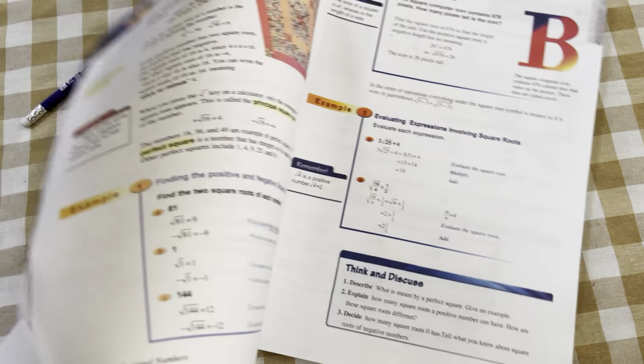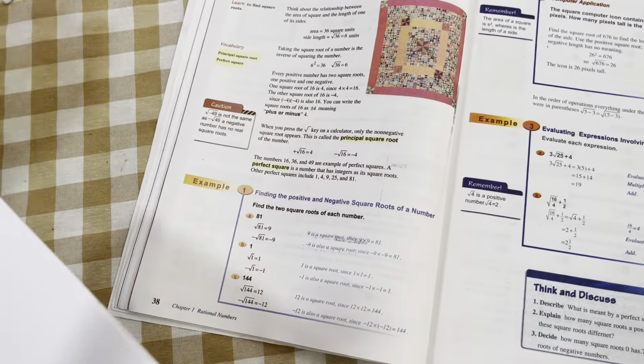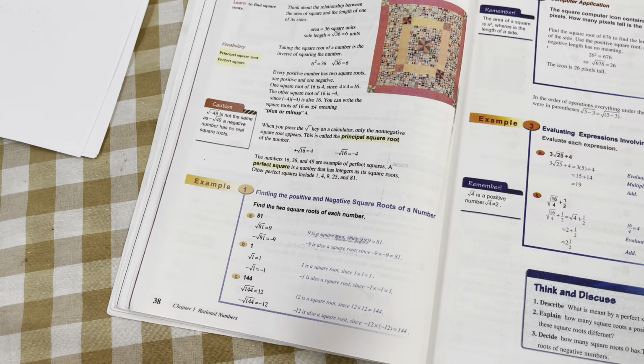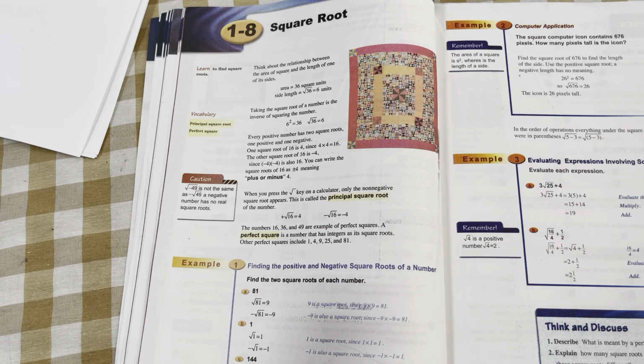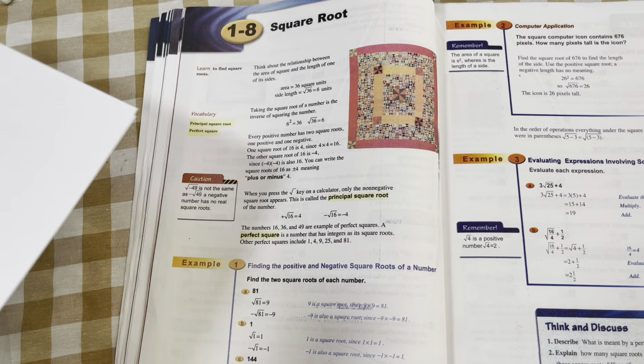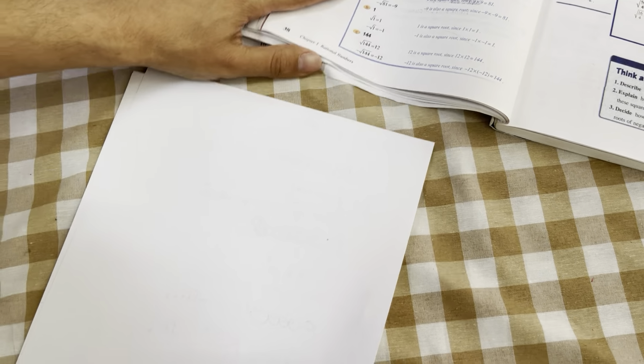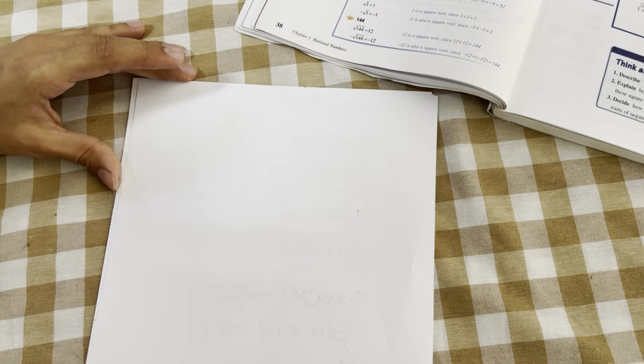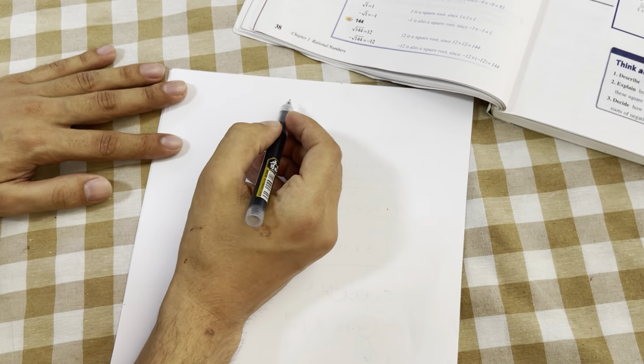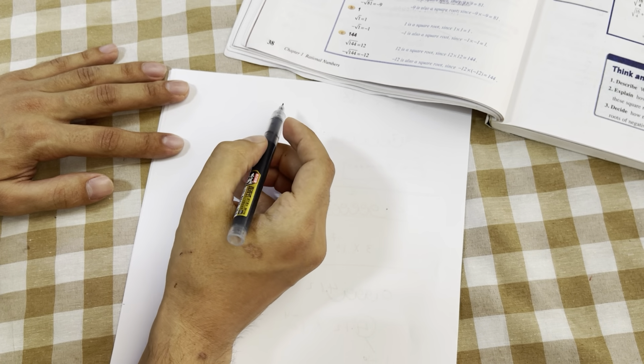The last lesson in chapter 1, section 8, is square root in mathematics, grade 8. This is very easy, and it was studied in previous stages. Okay, look at your Babajan.